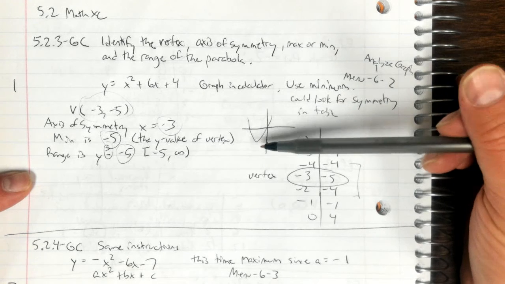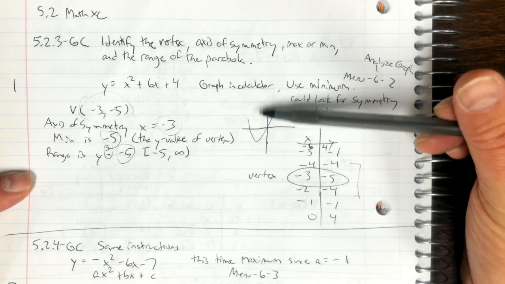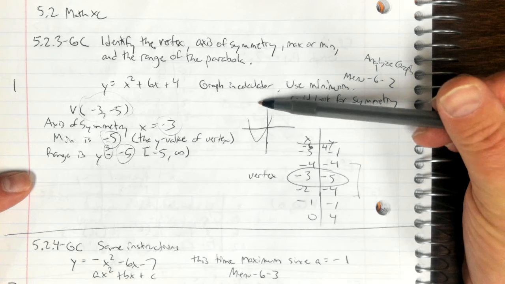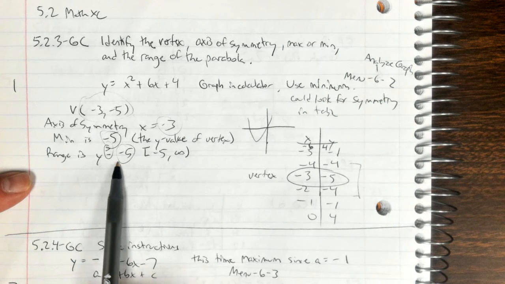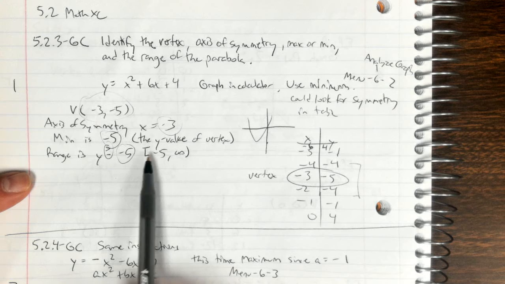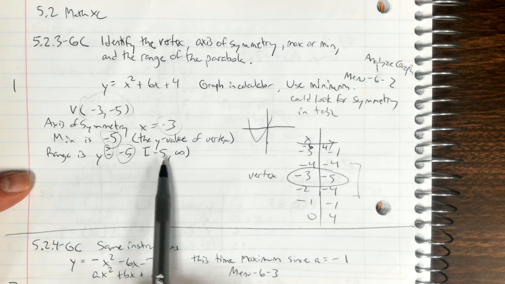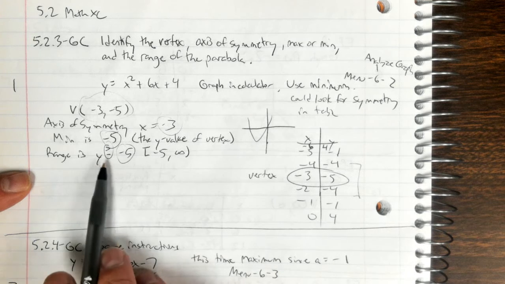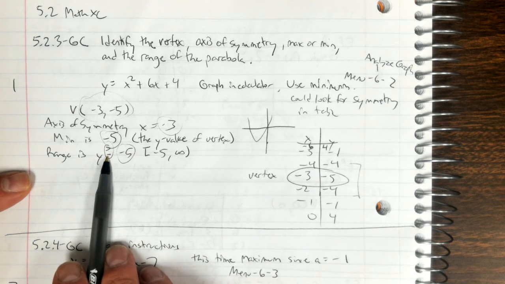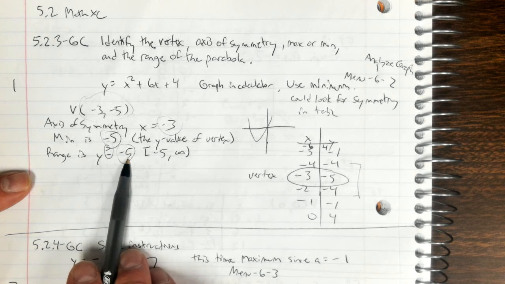So the low point is -5, the high part is infinity. So it's y greater than or equal to -5, which is the same as bracket -5, comma, infinity. On this MyMathLab, they want you to choose the greater than or equal to sign as well as the -5.